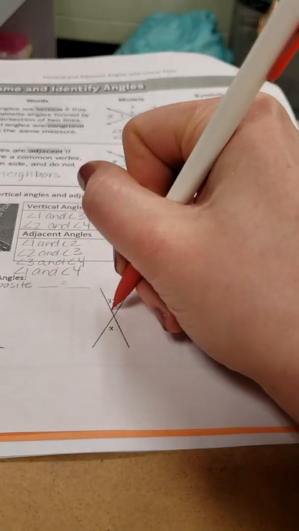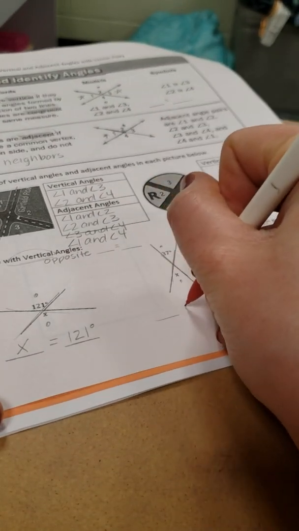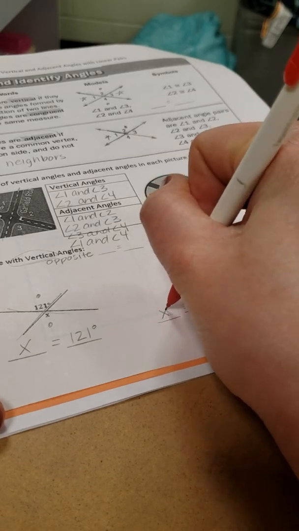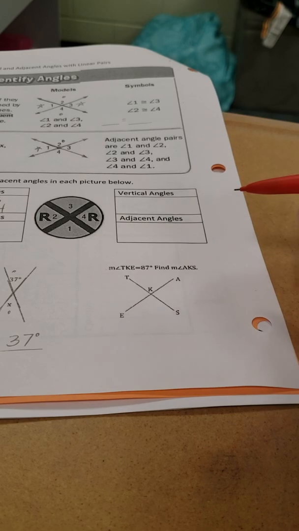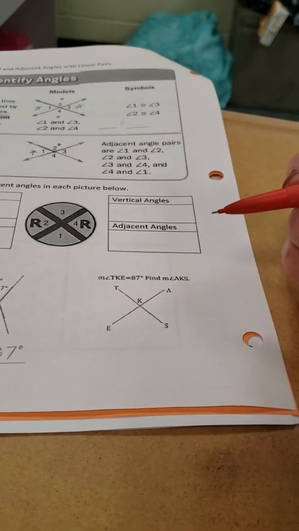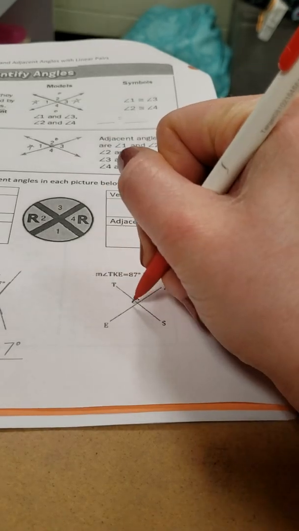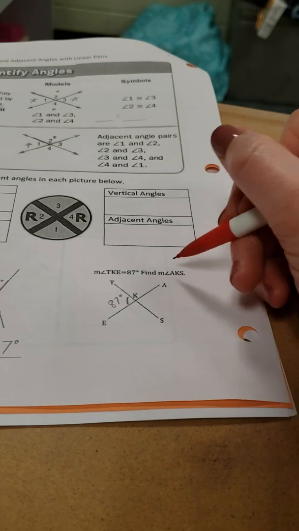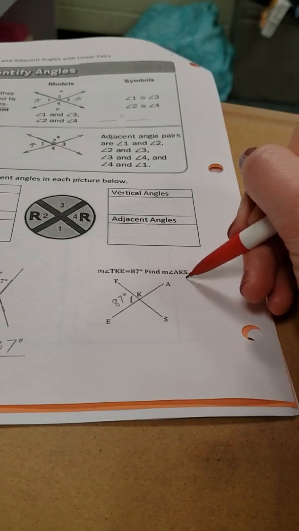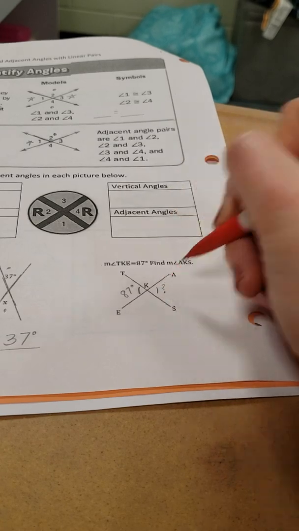Here again, we see the X setup. They're opposite each other, so they're vertical. Blank equals blank. So x equals 37 degrees. Here, there's some more information. We have to fill in some info on the picture. The measure of angle TKE, that's right here, is 87 degrees. It wants us to find the measure of angle AKS, so we're looking for this one right here.